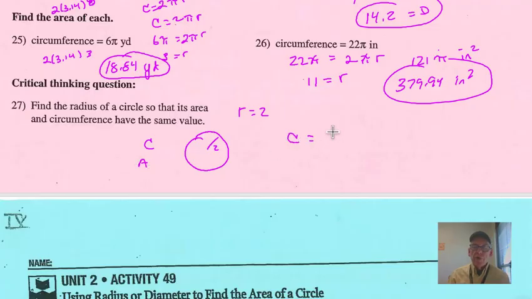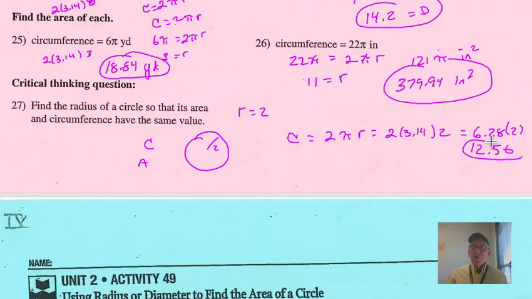So circumference is 2 pi r, which is 2 times 3.14. And I want to say the radius is 2. It gives me 6.28 times 2, which is 12.56. And we're dealing with, doesn't say. So a circle with radius 2 has a circumference of 12.56.